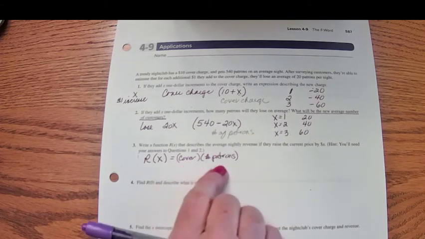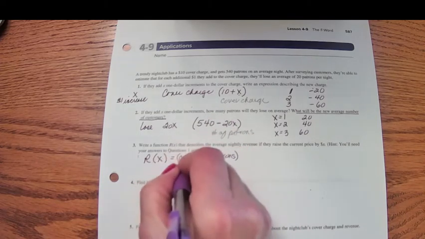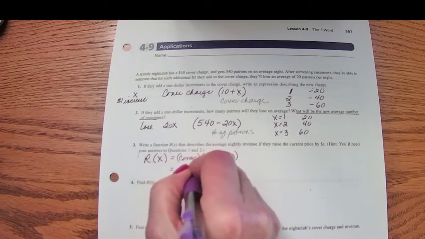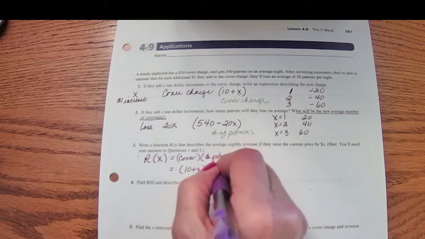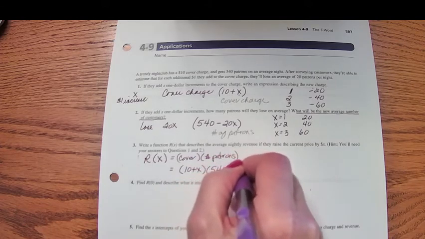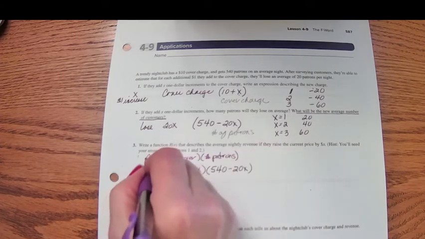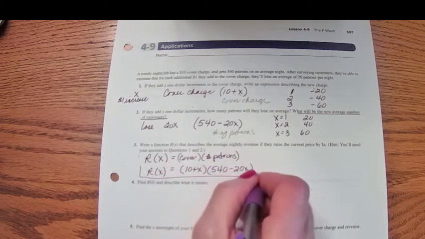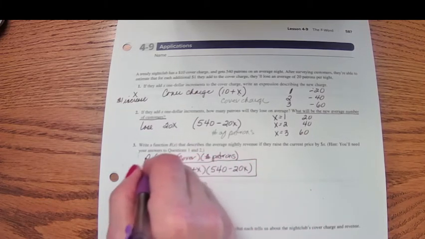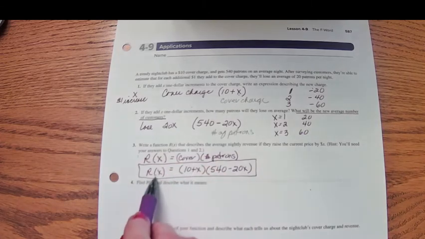Cover charge times number of people. All right, so the cover charge we have decided is 10 plus X, and the number of patrons is 540 minus 20X. This is how much money they will bring in based on how much they add to the cover charge.